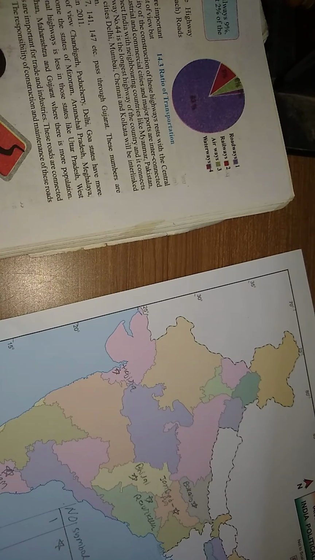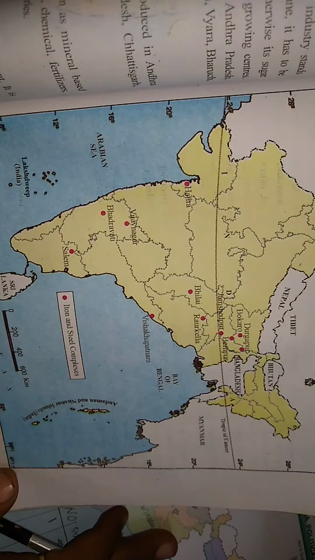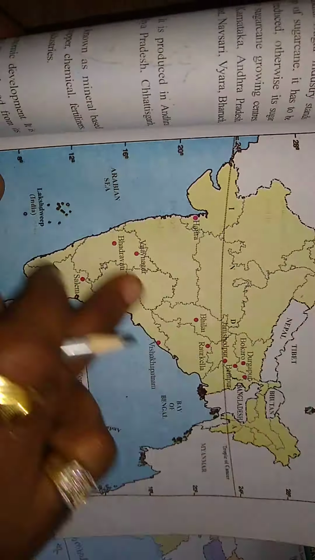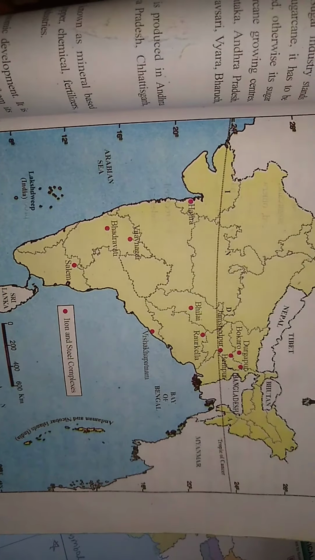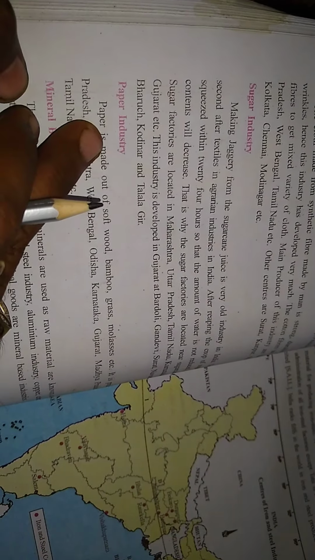Then after that, majority of the points of the textbook map I teach you how to point out. You have to remember each and every map of this kind. And in the next part of map work, I will teach you one or two centers from the paragraph. Like for example, it is mentioned paper industry. Now for paper industry, this kind of map is not given in the textbook. So how to do that? That I will explain in my next lecture.